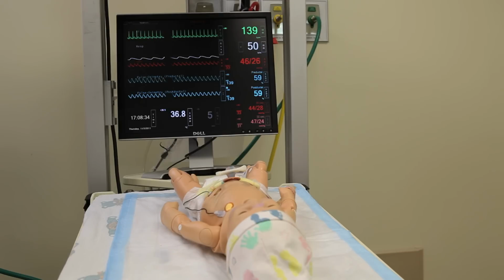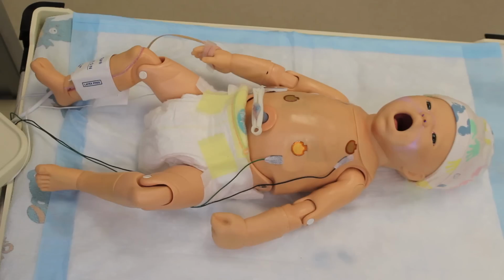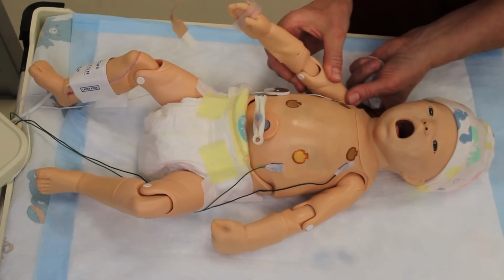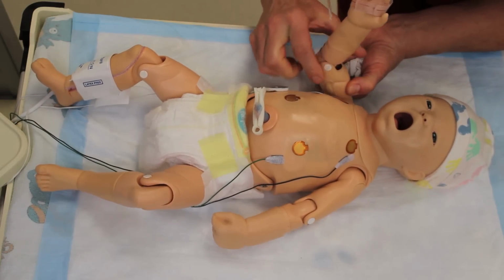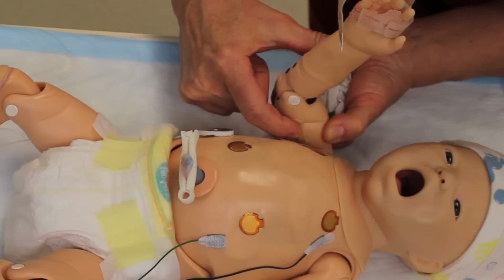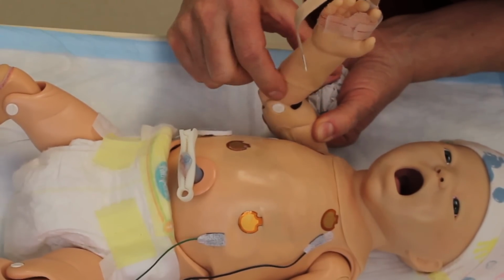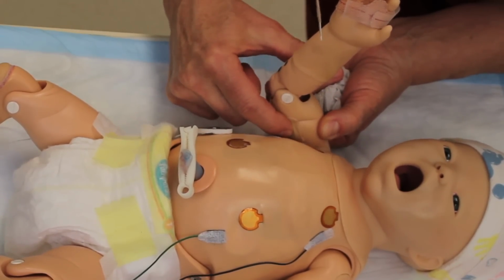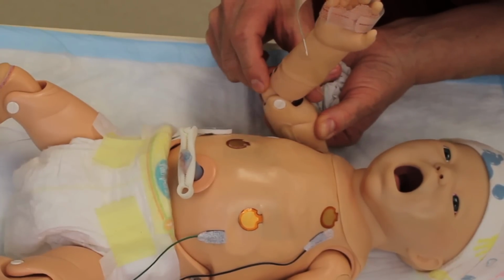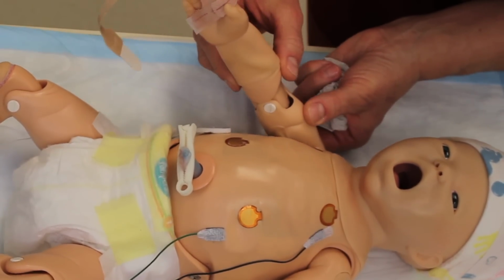The next thing we're going to do is become aware about where the pulses are in this baby. So this baby has brachial pulses on both sides, and to feel the pulses, it's easier if you just lift the arm up a little bit and then palpate the little pads that are in there up near the armpit. If you press too hard, you will obliterate the pulse.